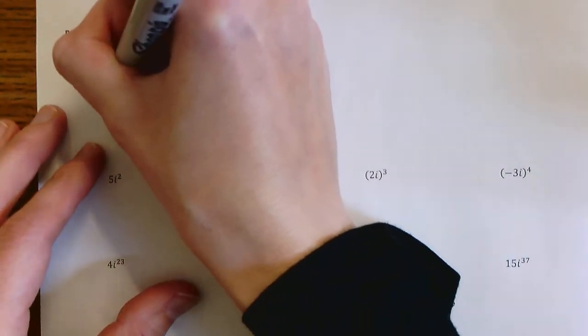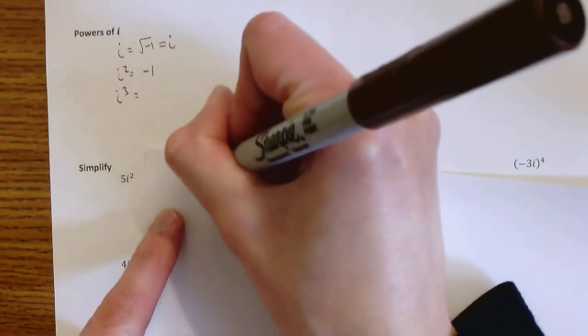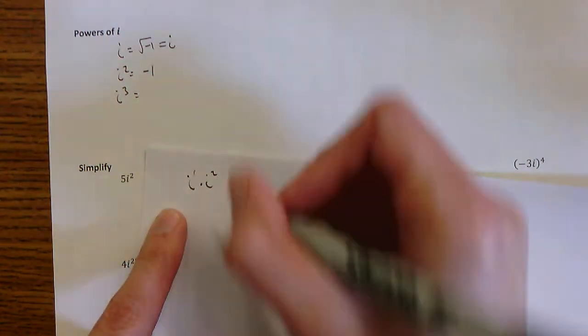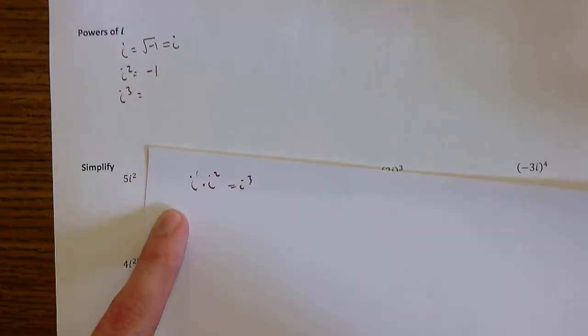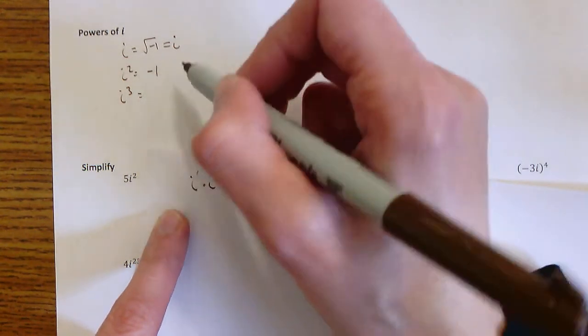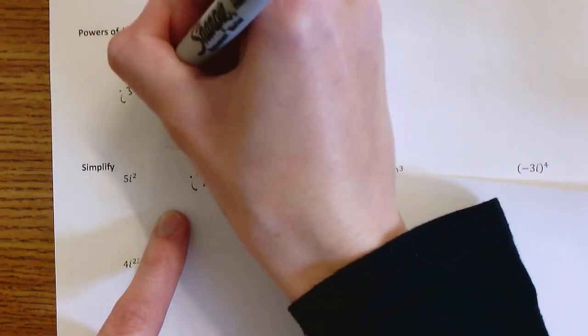All right, so then i to the 3rd power. When I'm trying to raise i to the 3rd power, remember, if you're multiplying like bases and you have exponents, you add the exponents. So if I do i times i to the second, that i has an exponent of 1, so 1 plus 2 gives me 3, so that's i to the third. So I just need to multiply together i and i squared, or i and negative 1. So that's going to multiply to negative i.